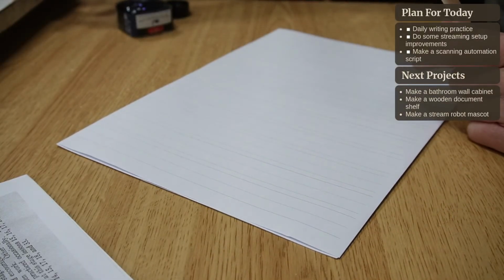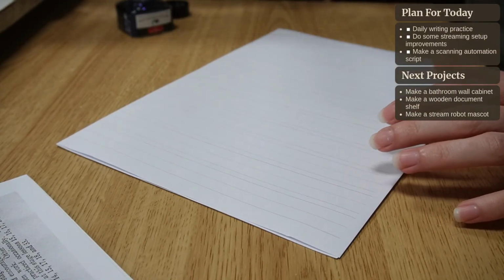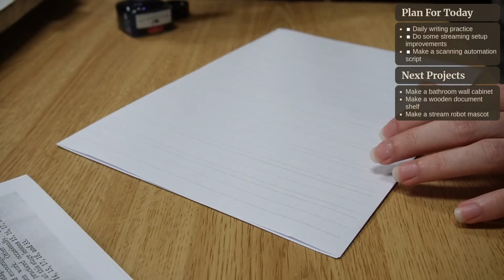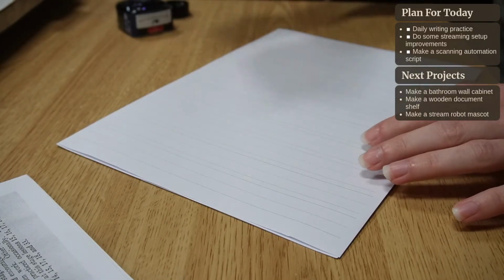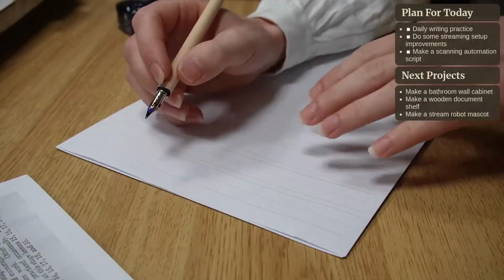The metronome, as always, a bit quieter. This is 52, I believe. 52.